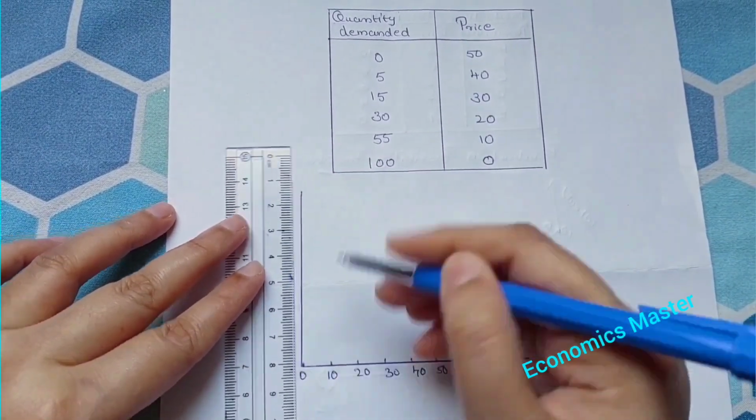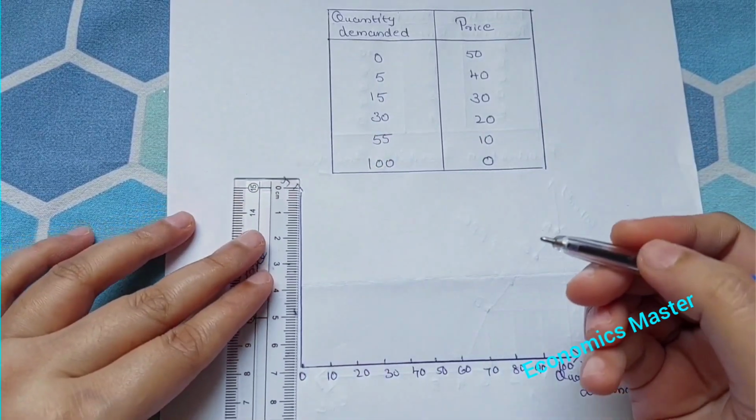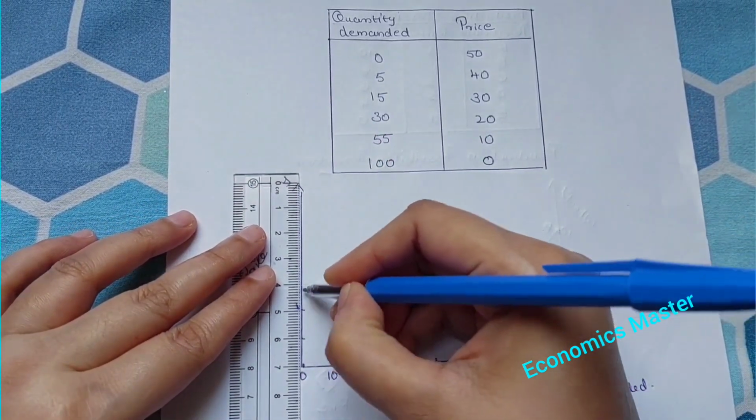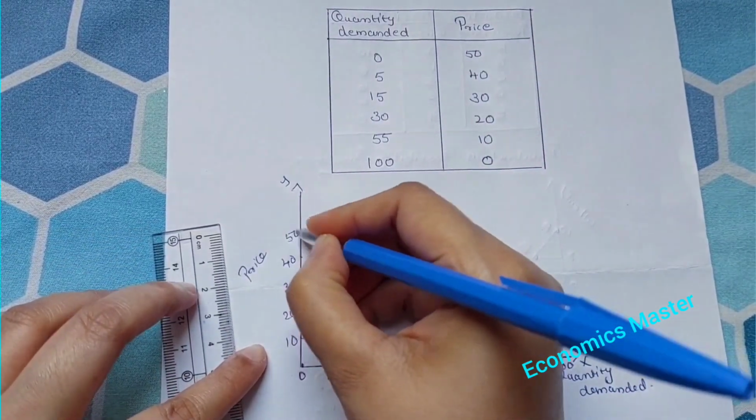Then draw the y-axis. Y-axis measures price: 10, 20, 30, 40, 50.